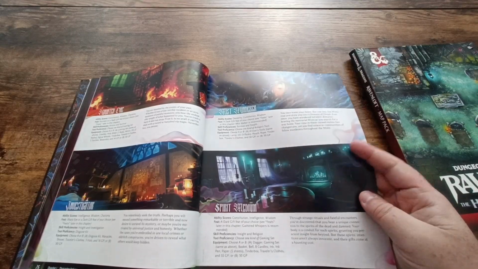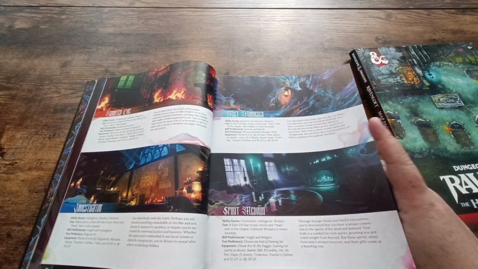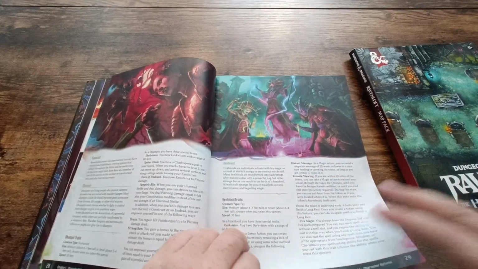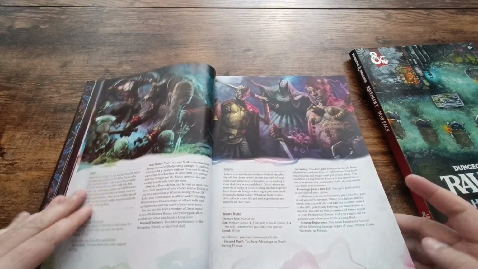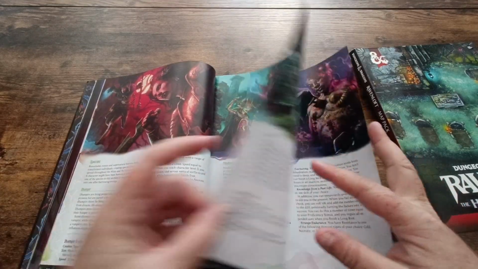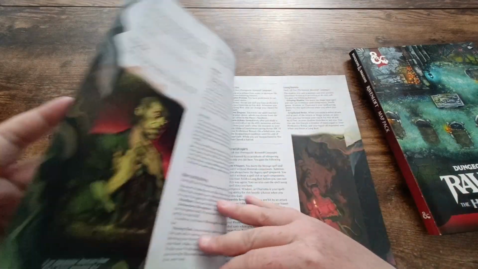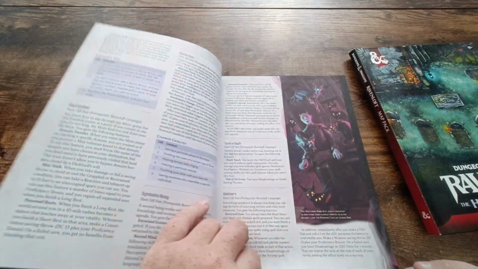But if you've been playing 2024 D&D, then you know kind of what the backgrounds now look like. And then our species as well, which I'm really excited for. Four new species, well, four revamped species: Dhampir, Hexblood, Lupin, and Reborn. Pretty cool. Good to see all of that in there. And then we've got our feats.